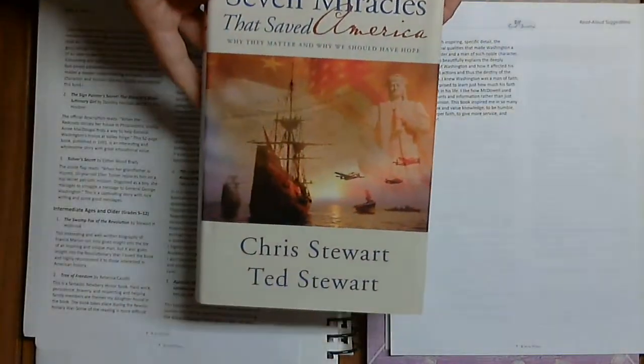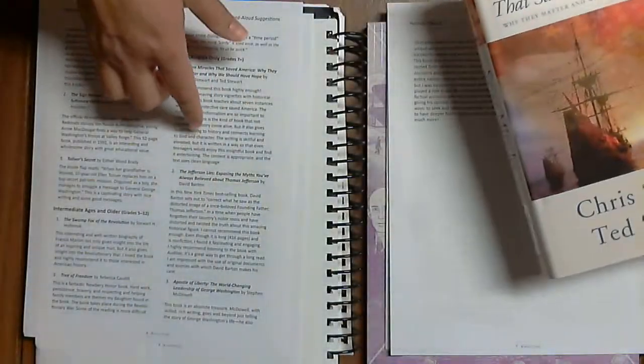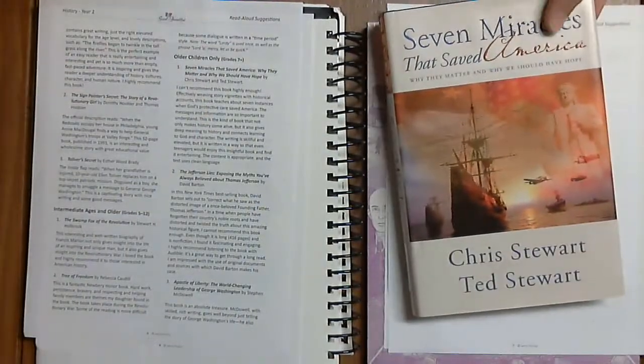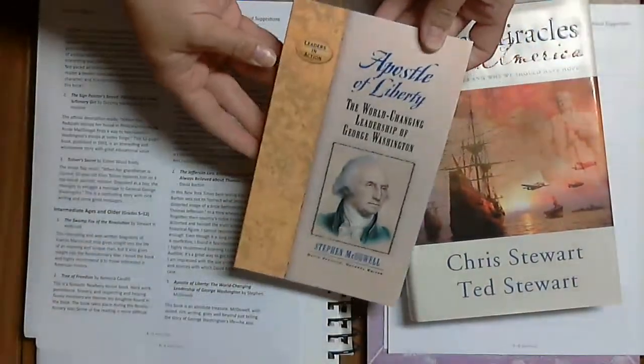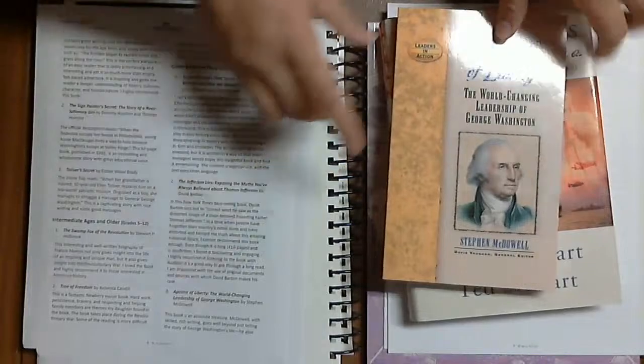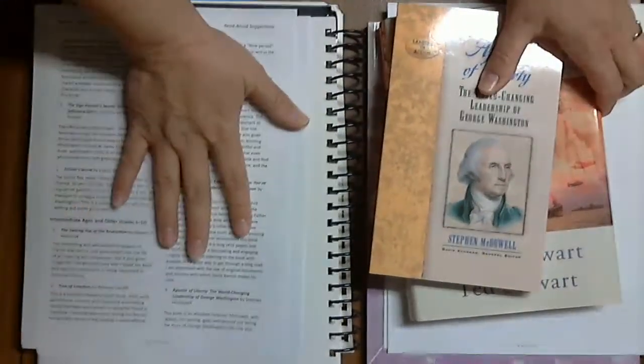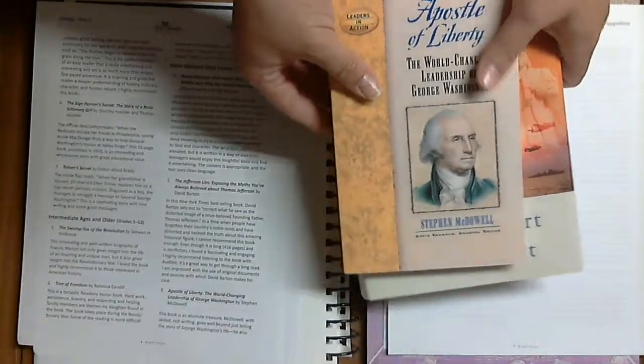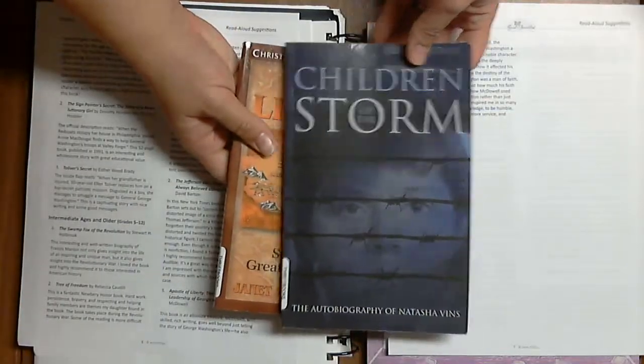It's fun. And then these are ones we have not gotten to yet. 7 Miracles That Saved America. That one's in here, right here. And then Apostle of Liberty is there. And these are, again, this is the old one. They are also listed in the newer one. These two are. And then Children of the Storm is also listed.